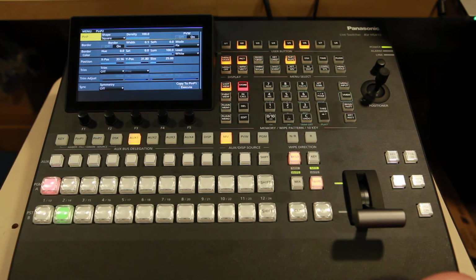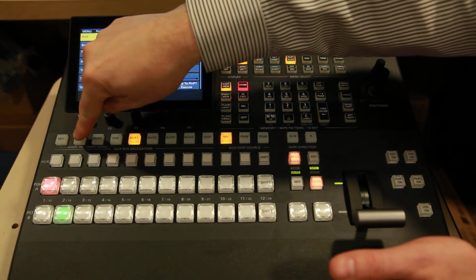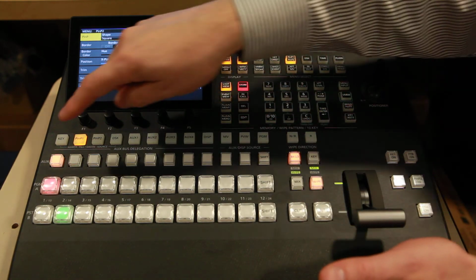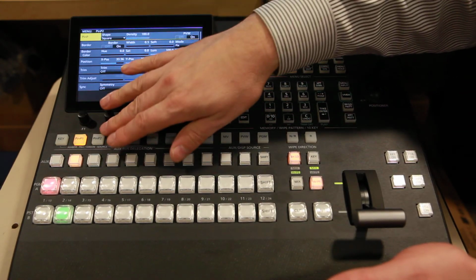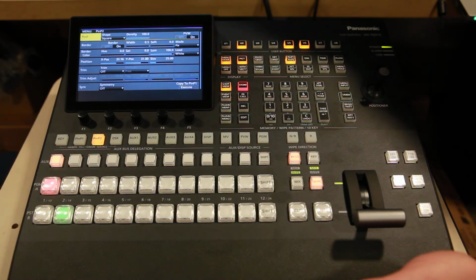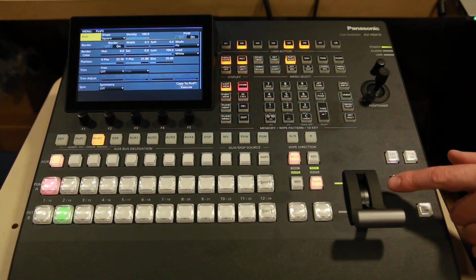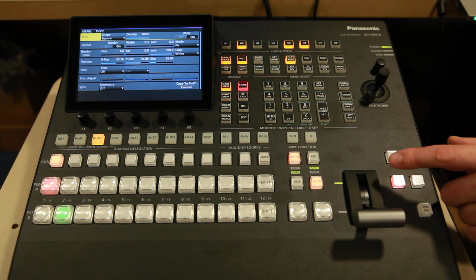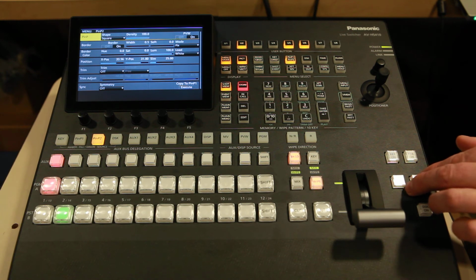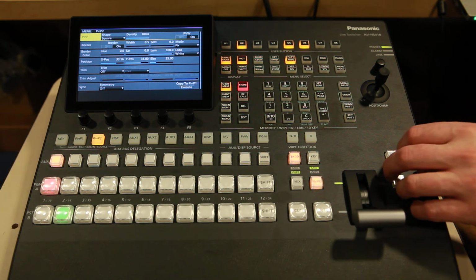To choose what to put inside the picture-in-picture, you actually go back to the delegation bus, choose for picture-in-picture camera 2, for picture-in-picture 2 camera 1 maybe. So now you set your picture-in-picture, you're ready to go live. You bring one picture-in-picture, remove, bring another picture-in-picture. So this is how picture-in-picture works.